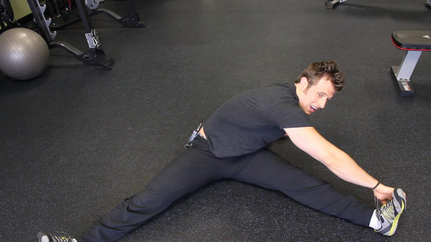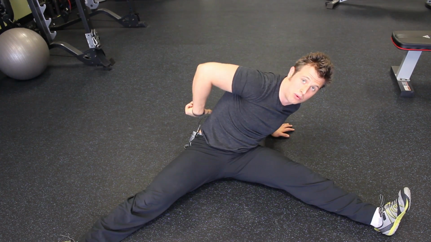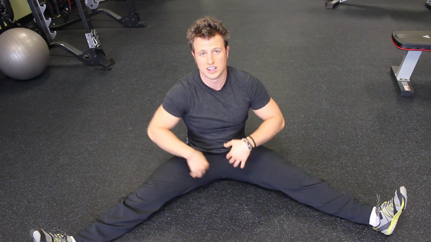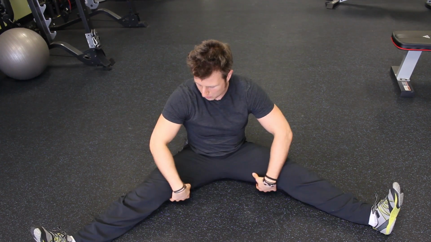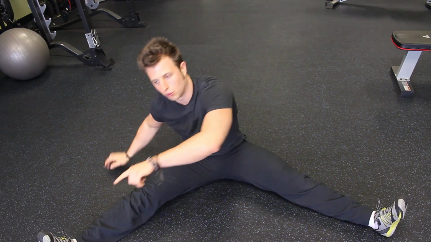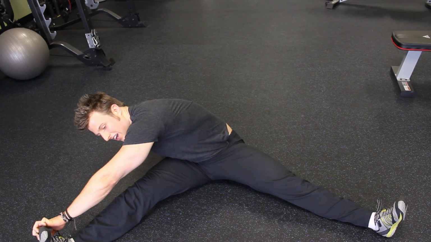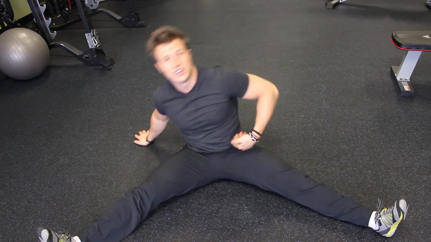Right now I'm feeling a nice deep stretching sensation in my right QL. You're going to feel it there as well as in the adductors and your medial hamstring. So to get the left side, I would reach to the right with my left hand, and I would also feel that down here in my QL.